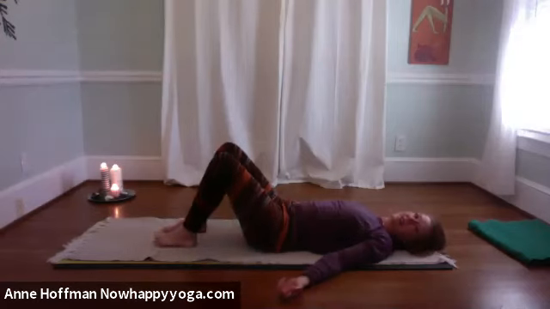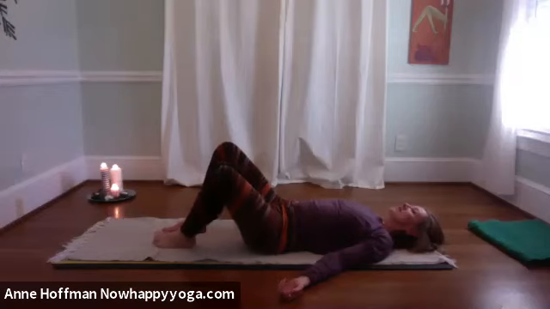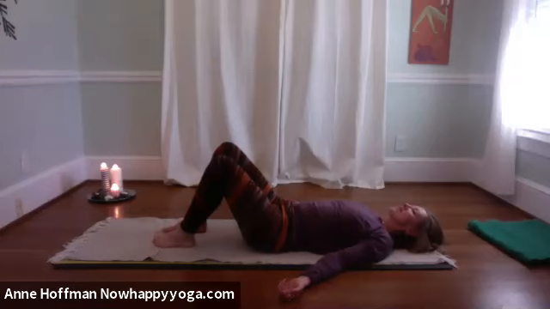Again, staying centered on the sacrum. And then next time you come up, pause.